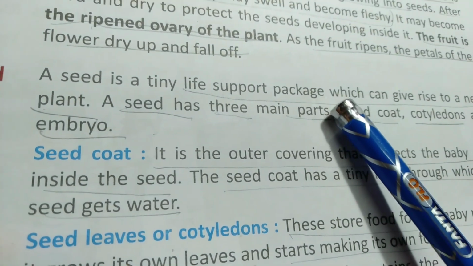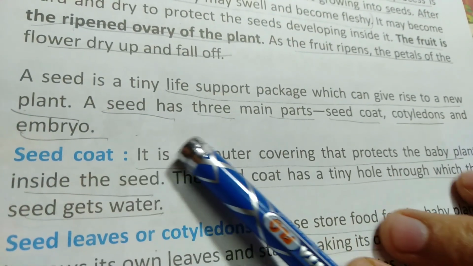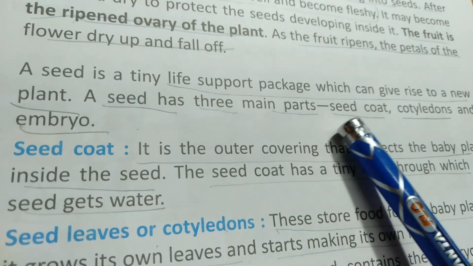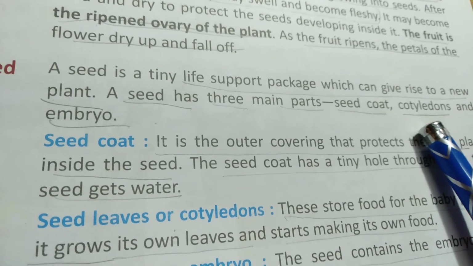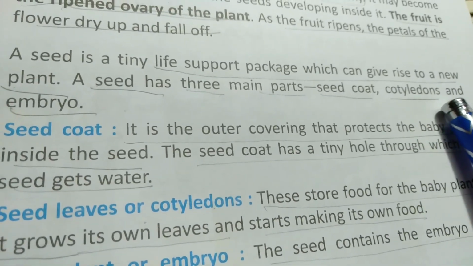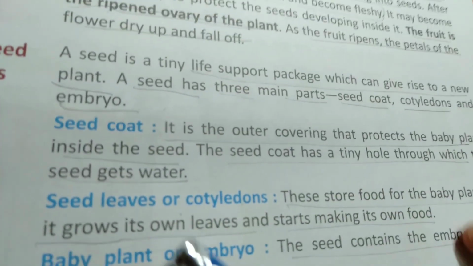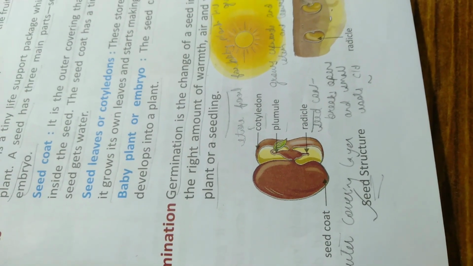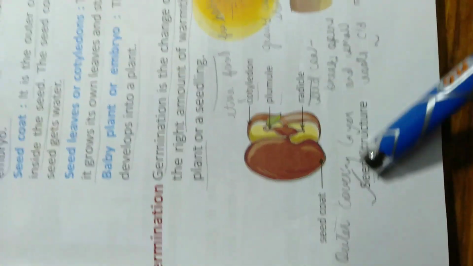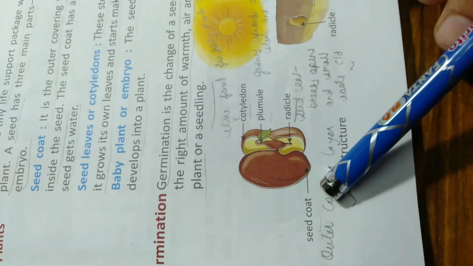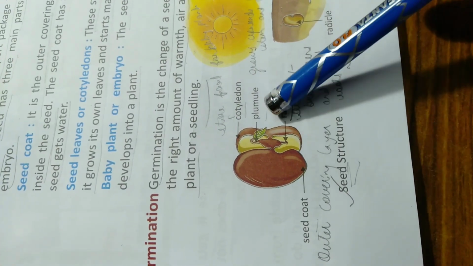A seed is a life support package which can give rise to a new plant. A seed has three main parts, children. First is seed coat, second cotyledons, and third embryo. Now, children, seed structure. First is the seed coat and it is the outer covering layer.